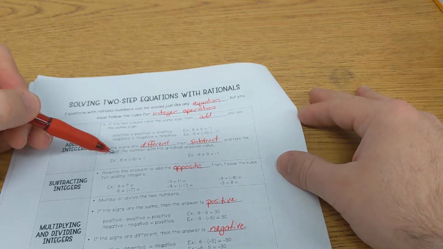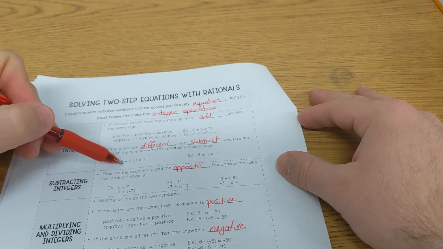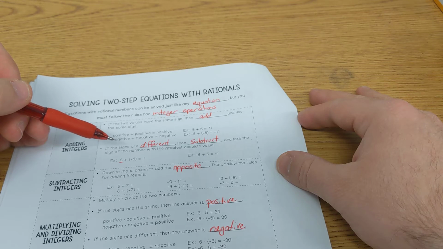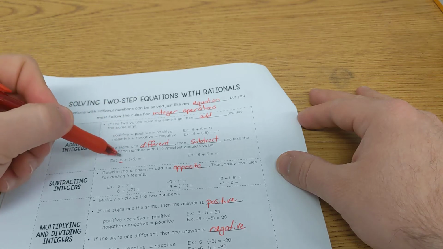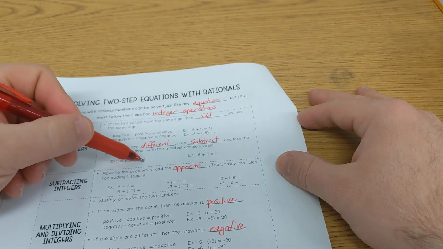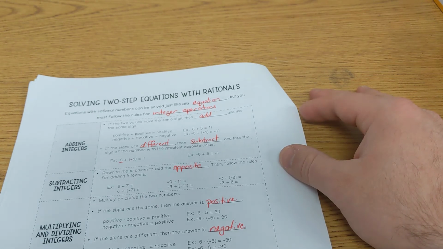So an example, 6 plus negative 5. Well, 6 is greater, so we know this is going to be a positive. And then we have negative 5, so I just subtract 6 minus 5, which is 1. 6 was greater, so it's positive.